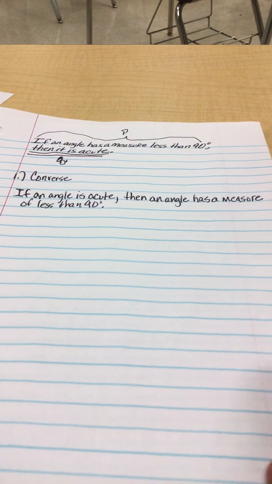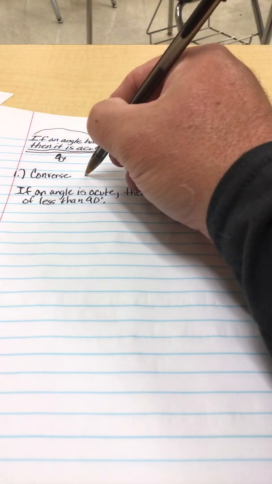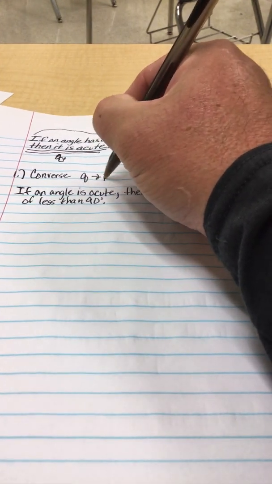And that is the converse of the conditional statement. So we went Q implies P.